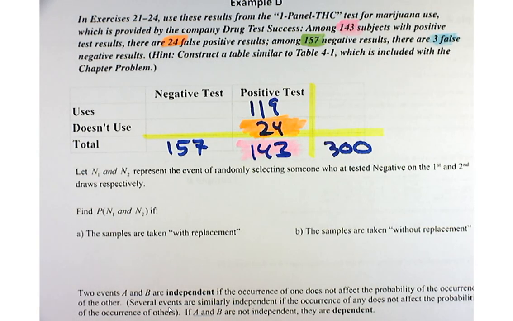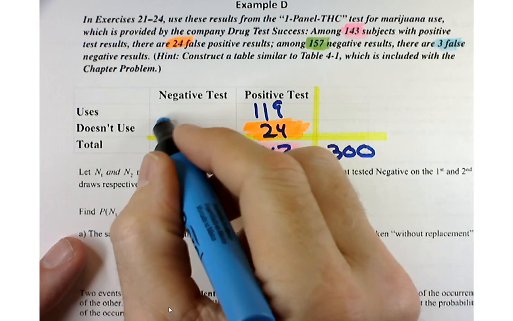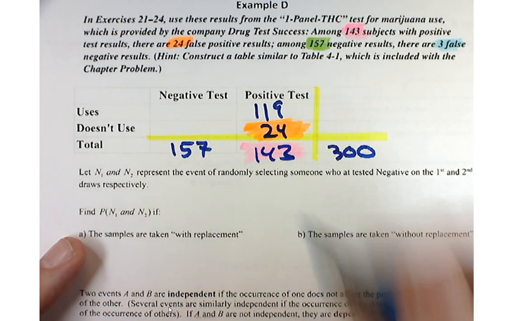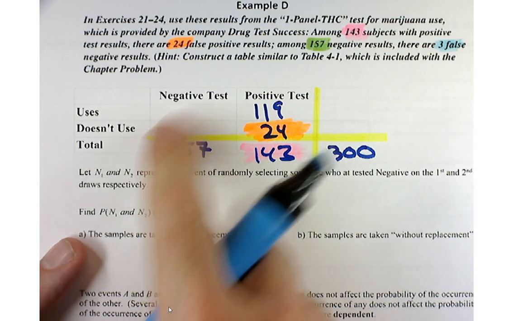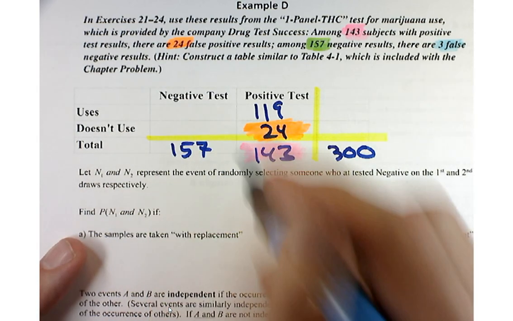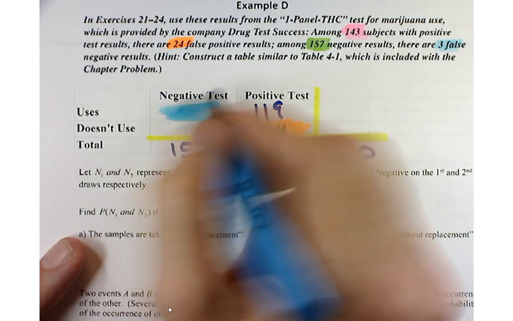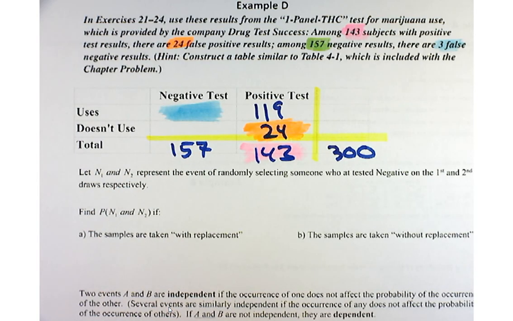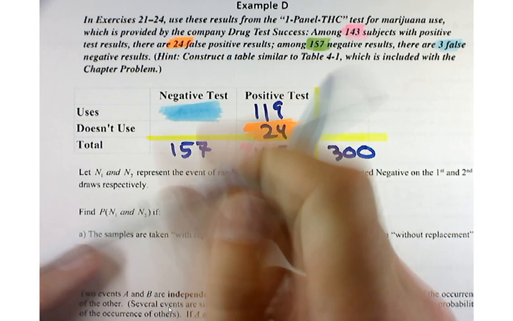Wouldn't it be a correct result if they don't use and they got a negative result? Since it's a user who got a negative, that 3 would have to go up here. And 154. Yes, and then 154.